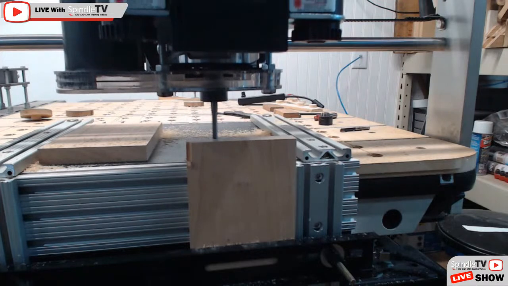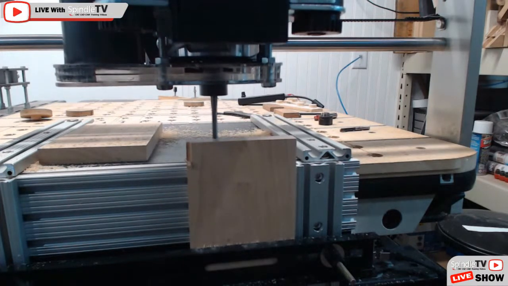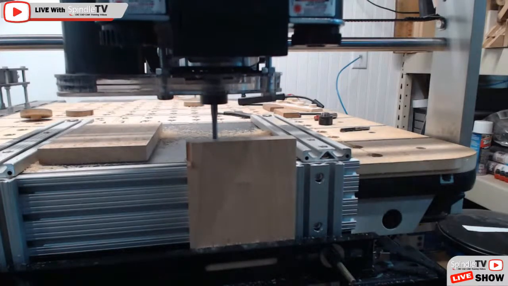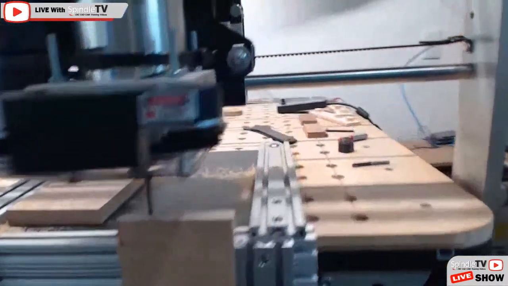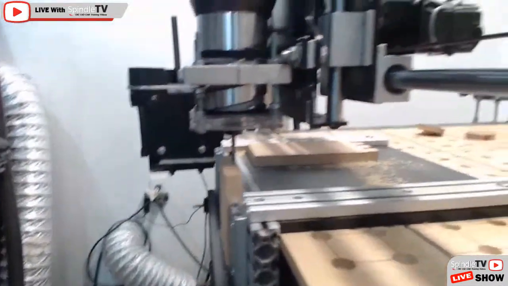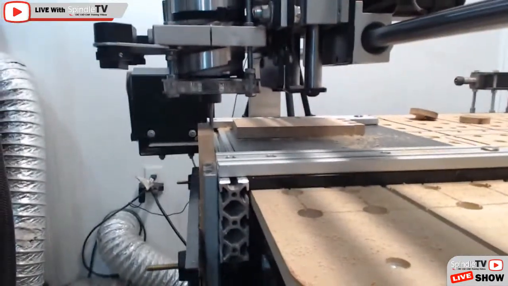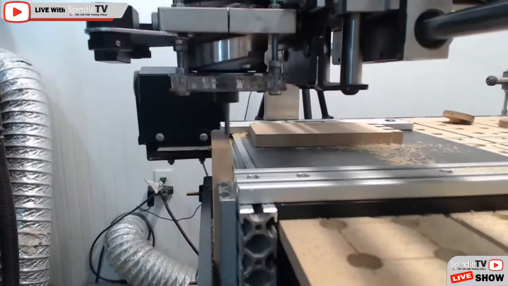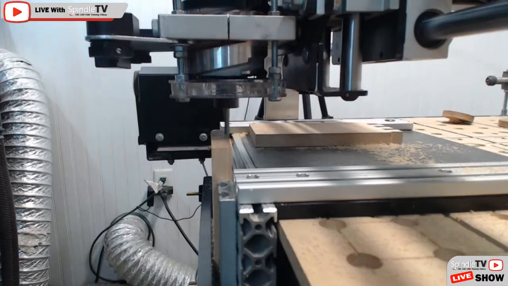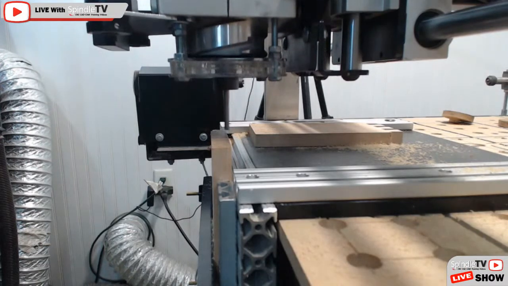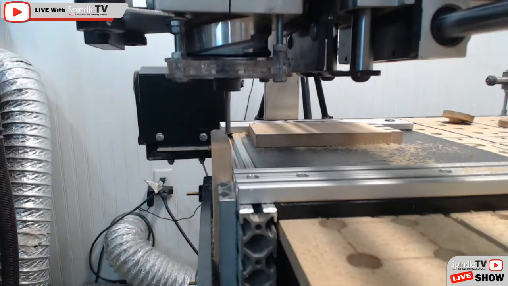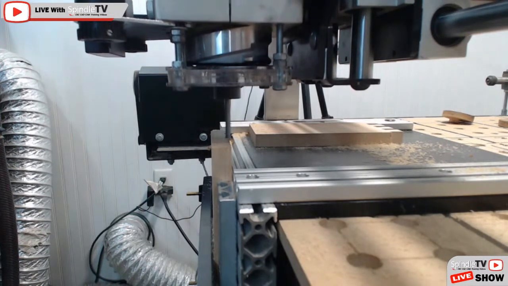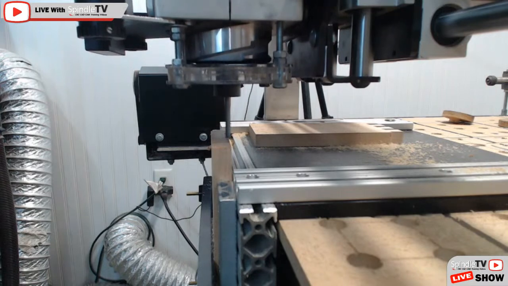Now I'm going to move the camera around and see if we can get a side view of what's happening. So currently right now it is cutting the edges of the board.